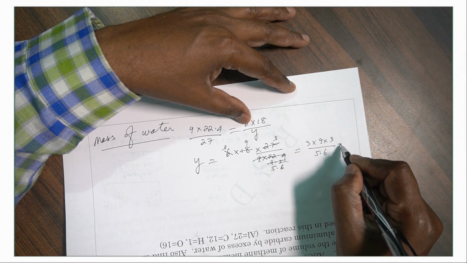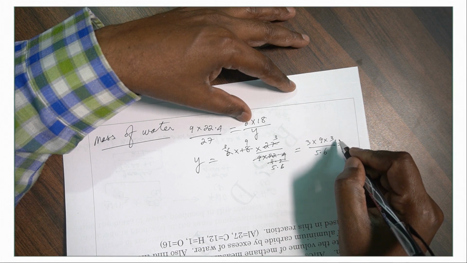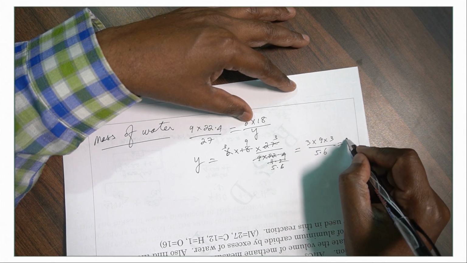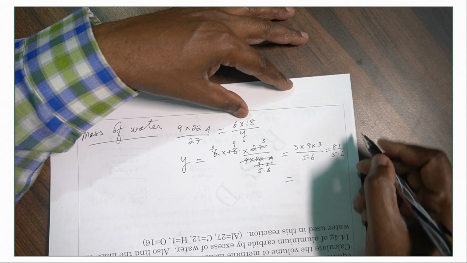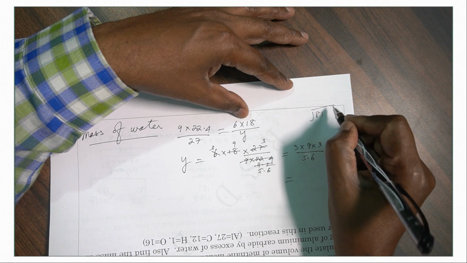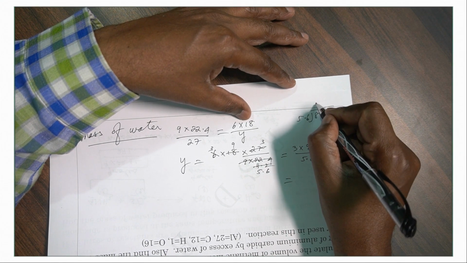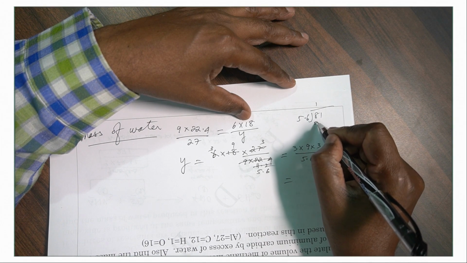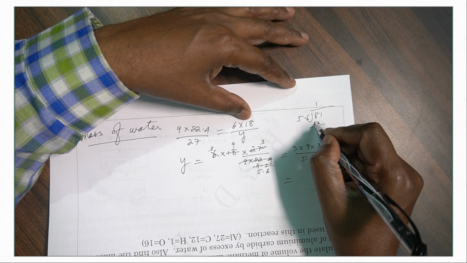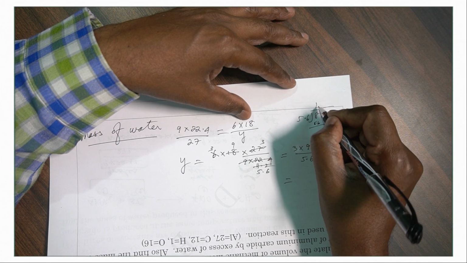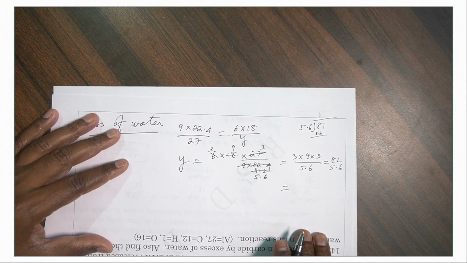So that is equal to 3 3s are 9, 9 9s are 81 upon 5.6. So you will find the answer by dividing. Okay, 81 divided by 5.6. So 5.6, maybe you can take it as 56 already, you can put it here, 10.